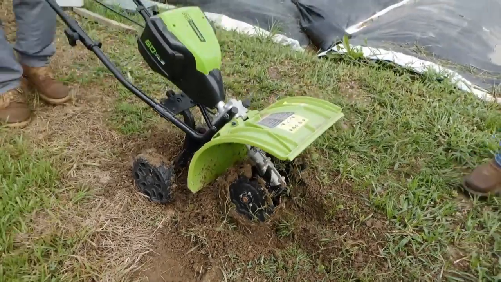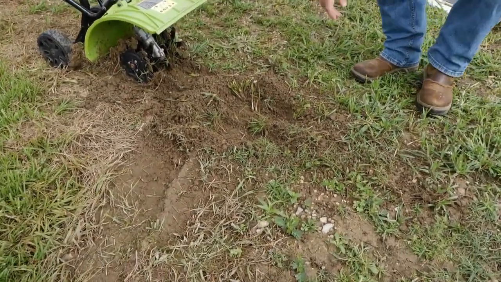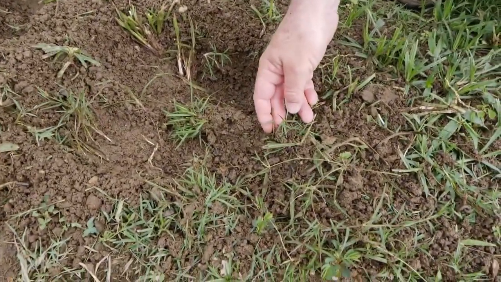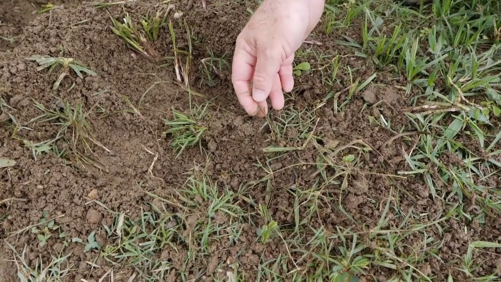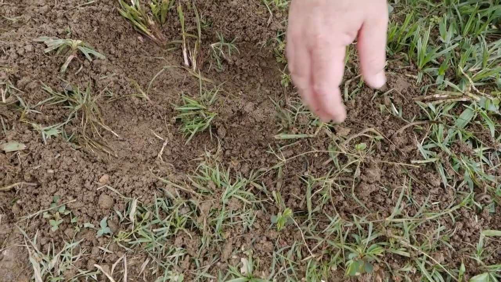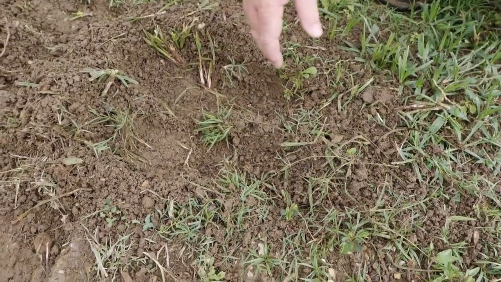So it does do a good job of loosening the soil. It uproots some of the annuals, but this was actually an area where we have Bermuda grass, and Bermuda grass is very hard to get rid of by tillage. In fact, we're chopping up this Bermuda grass, making smaller plants, and that will increase the problem. Now, that's something to consider when you're tilling.